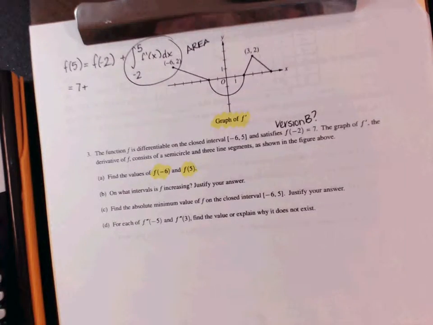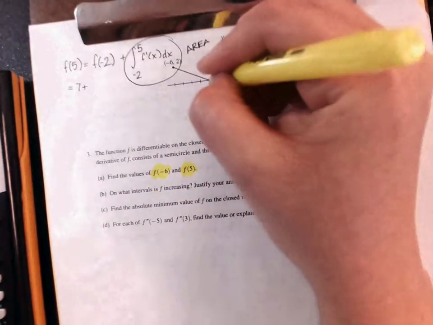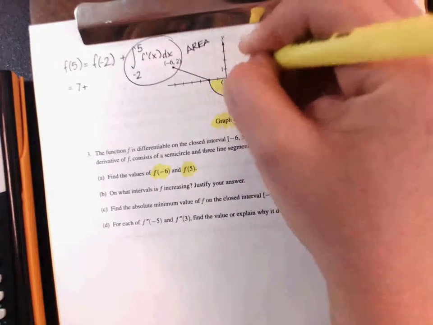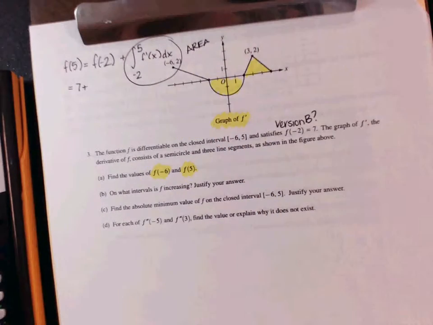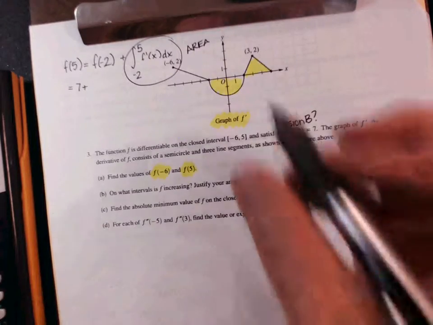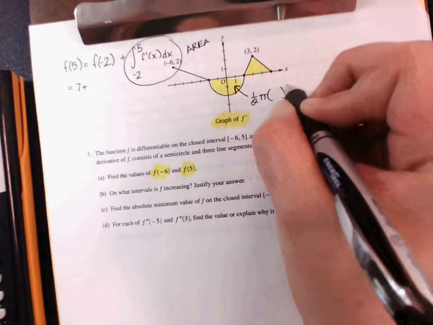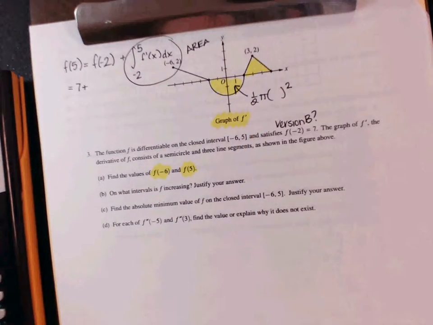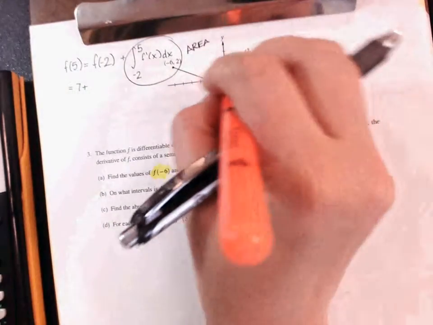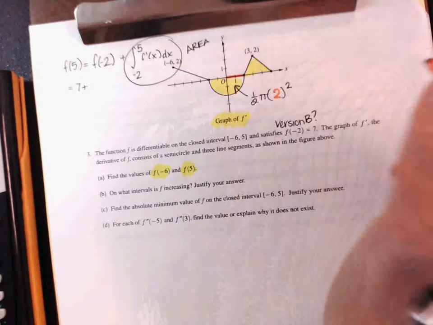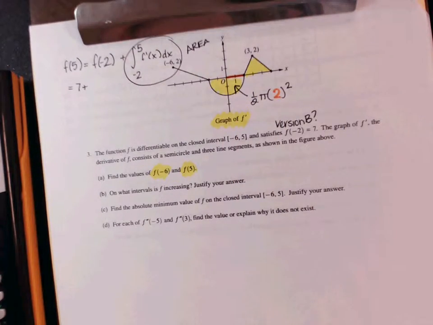So from -2 to 5, I'm starting here, and I'm shading until here. So I have 2 shapes. For my semicircle, remember it's 1/2 pi r squared. And then what's my r on that? 2. So 2 is right here, 2 goes in the middle. 2 squared is 4 pi, half of that is 2 pi.